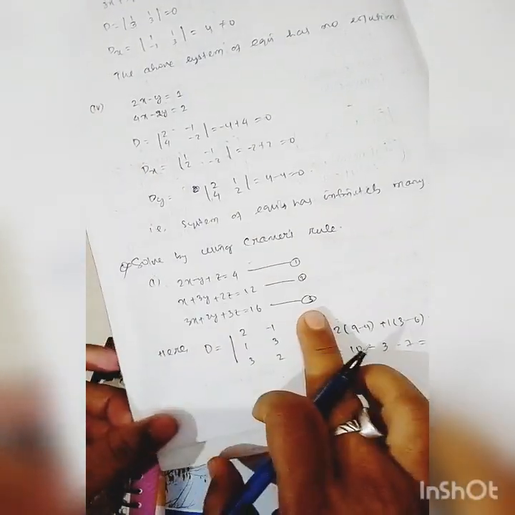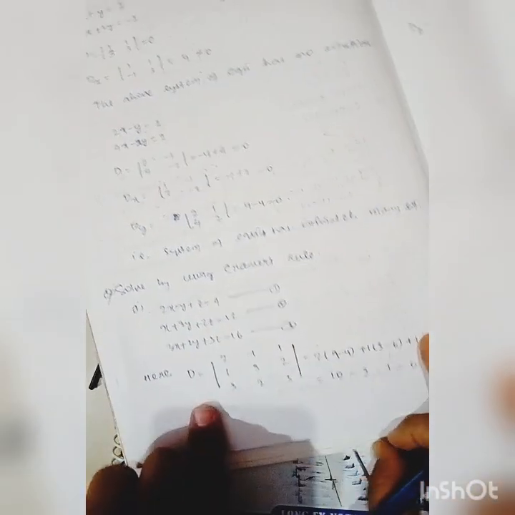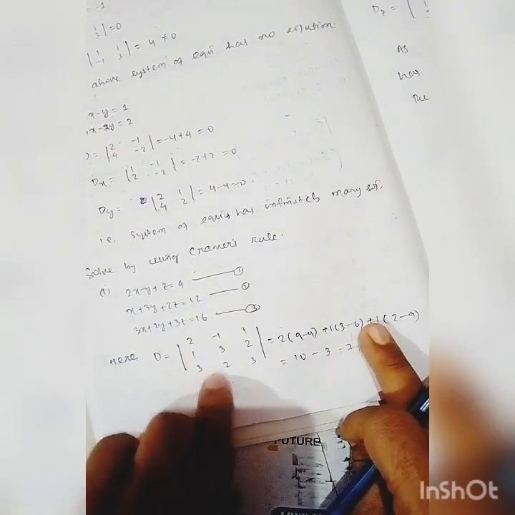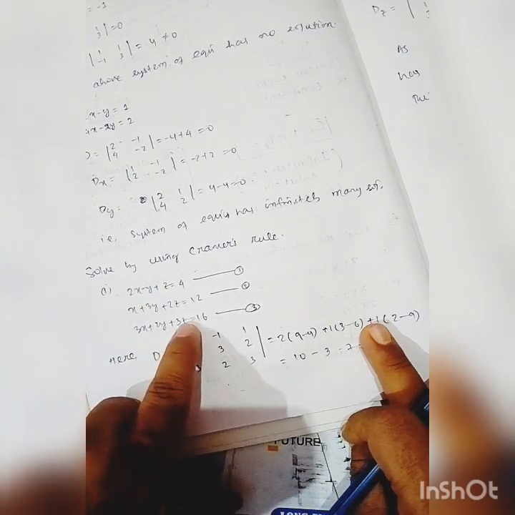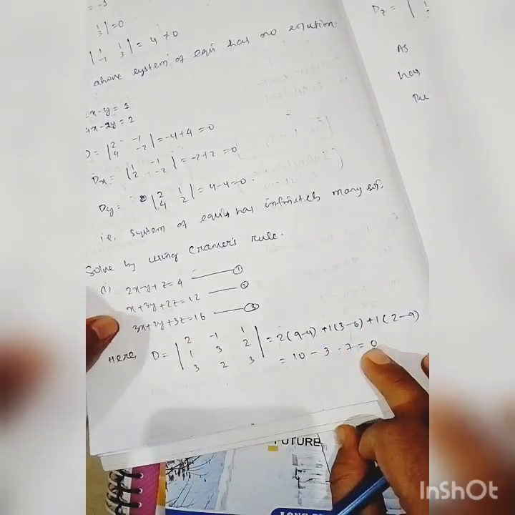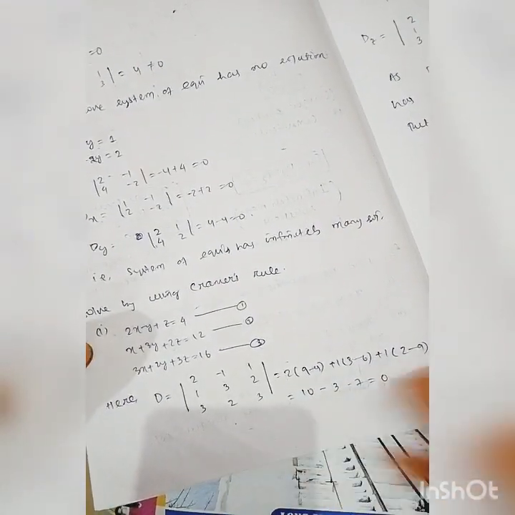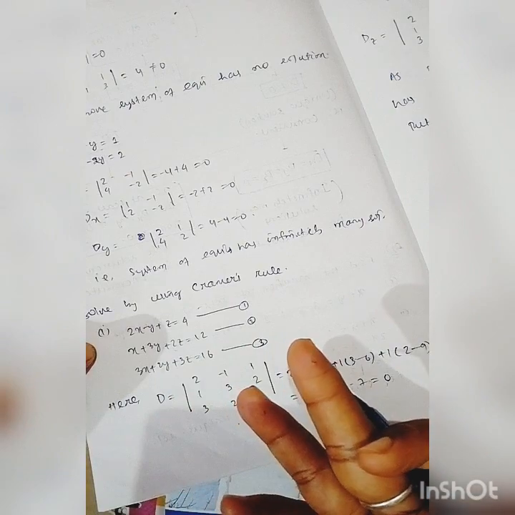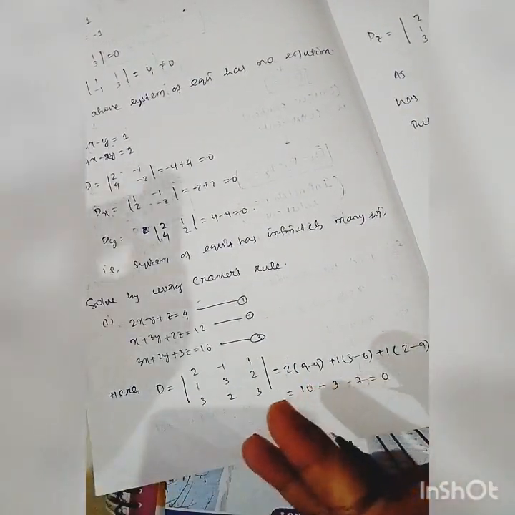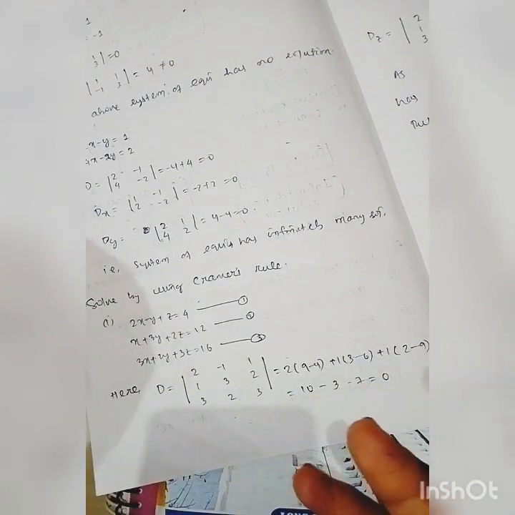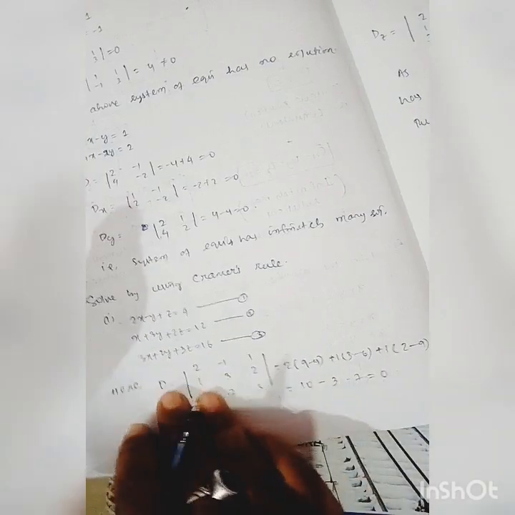Solve the following system of equation by Cramer's rule. Suppose you have to find out the solution of this system of equation. Here d, the coefficient, that is 2 minus 1 1, 1 3 2, 3 2 3, that is this. Now which is 0. If d equal to 0, then we can't say that this system of equation may have a solution, have infinitely many solutions, or no solution for d equal to 0.